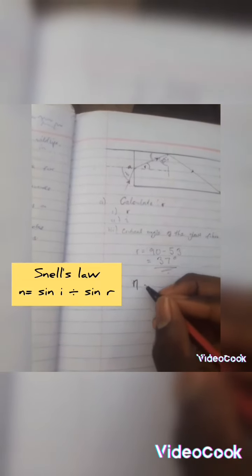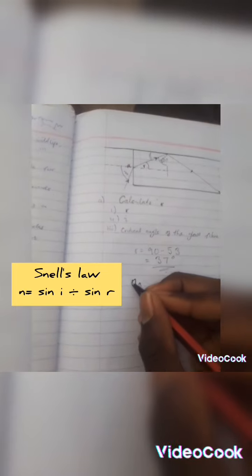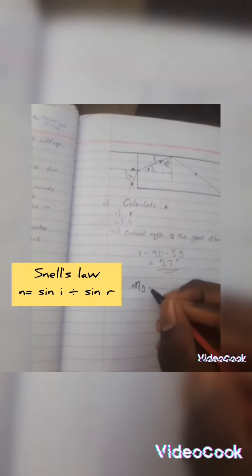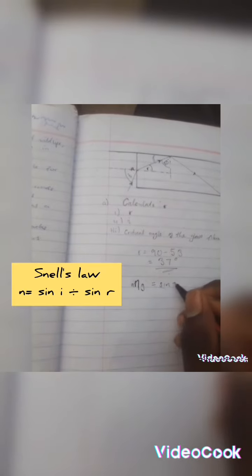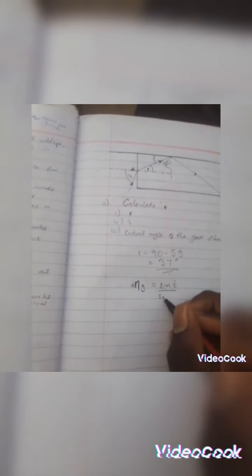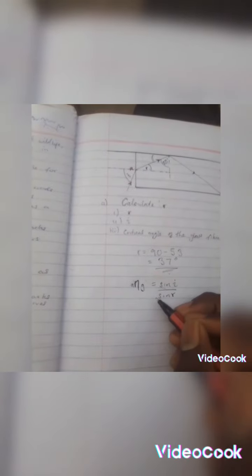So here we're saying that the refractive index of glass, as a ray of light moves from air, is equal to sine i divided by sine r. What we're finding here is the absolute refractive index. Whenever the ray is moving from air into another medium, or from a vacuum to another medium, we call that the absolute refractive index.